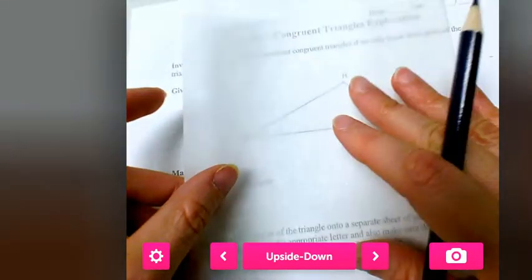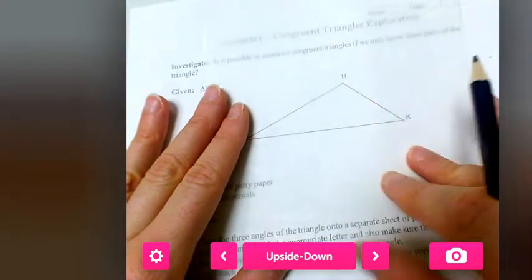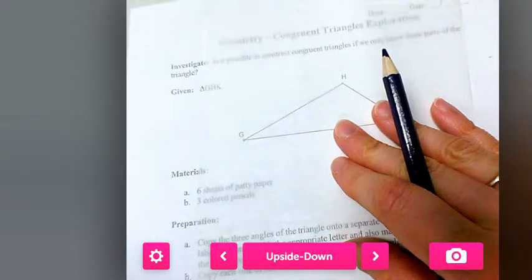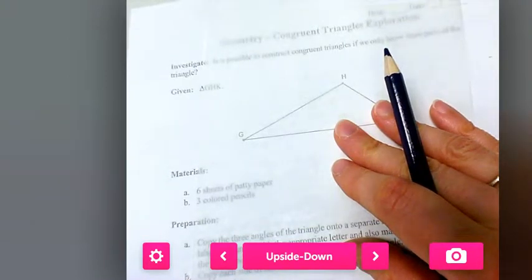So I'm going to take my piece of patty paper. The rough side is up because it's easier to write on. I'm going to take a straight edge. That could be another piece of patty paper. That could be your calculator.